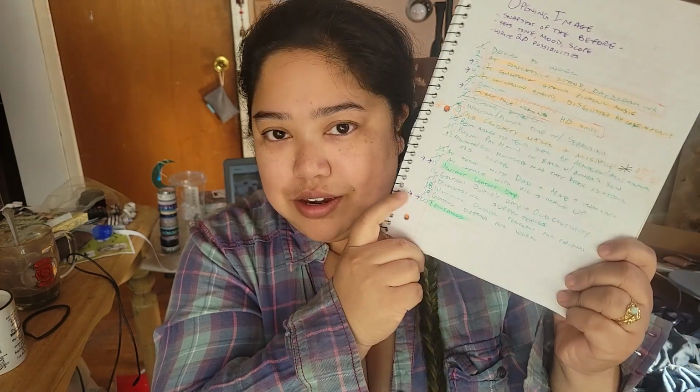So here's an example. I have 20 opening images. You can see that I wrote the 20. I think I actually did end up doing the last one. I did actually go through and write down 20 different ideas for what the opening image could be.